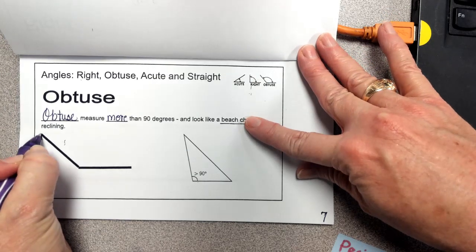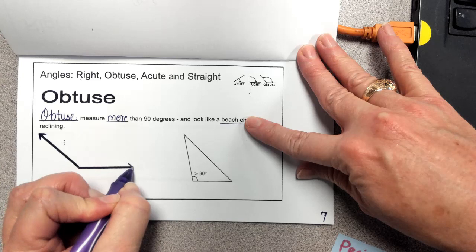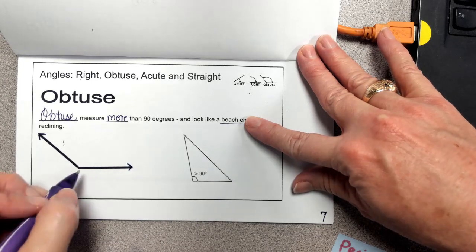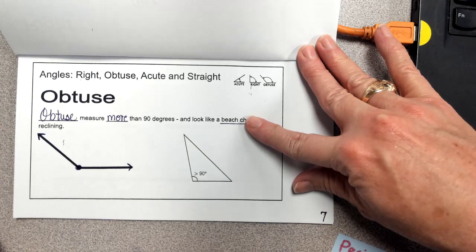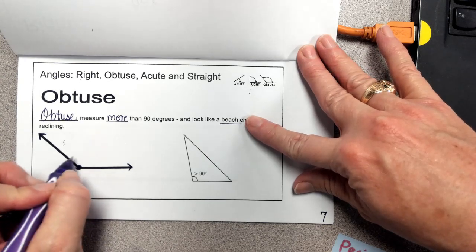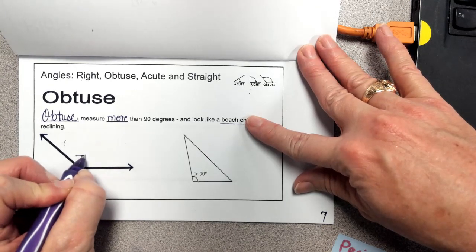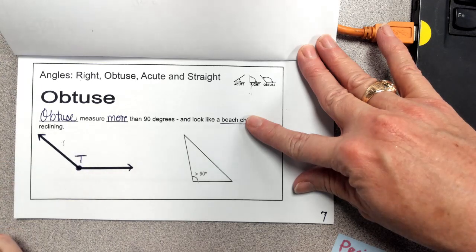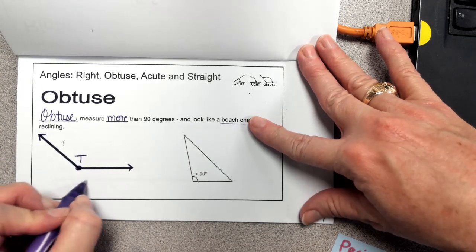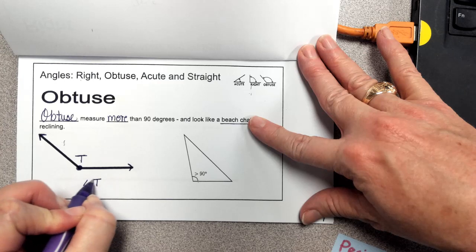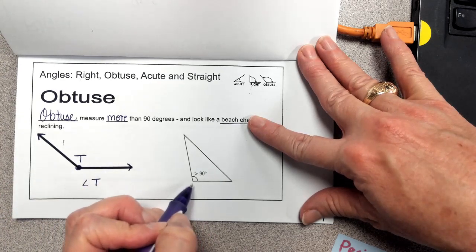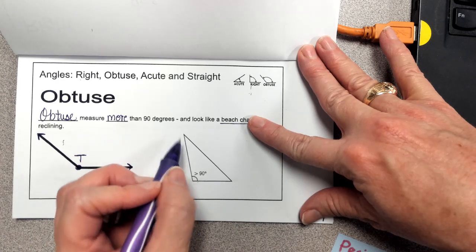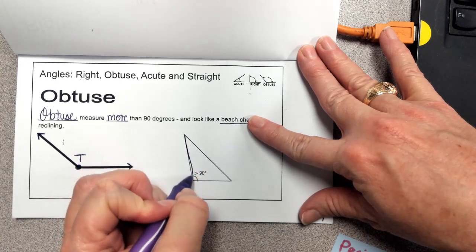I'm going to go ahead and add my little arrows to show that this can continue on, and I'm also going to add a point here for my vertex. Let's call this angle T. Because it is in isolation, it's all by itself, we can refer to it as angle T. And then when we go over here to our triangle, we can see that we have an obtuse angle right here.